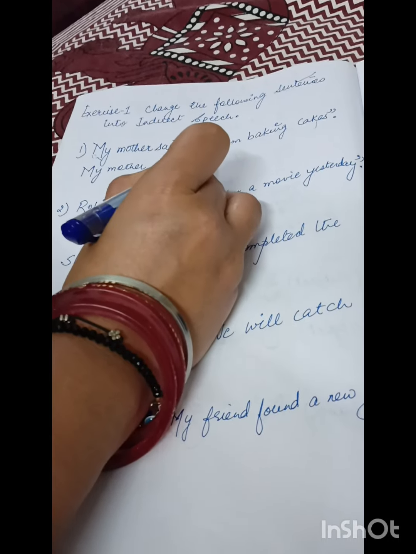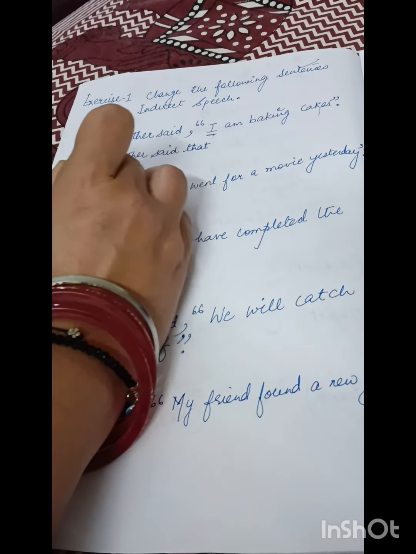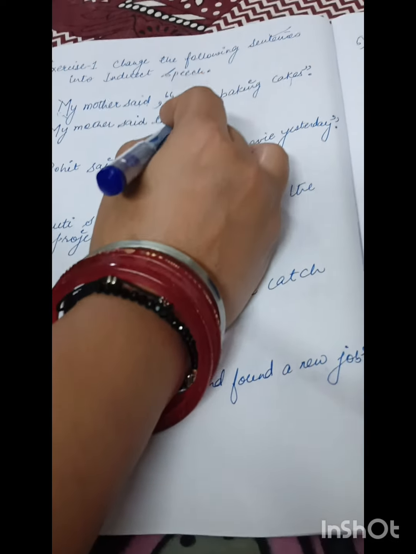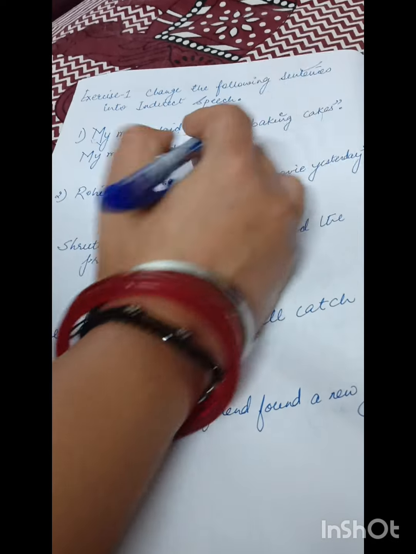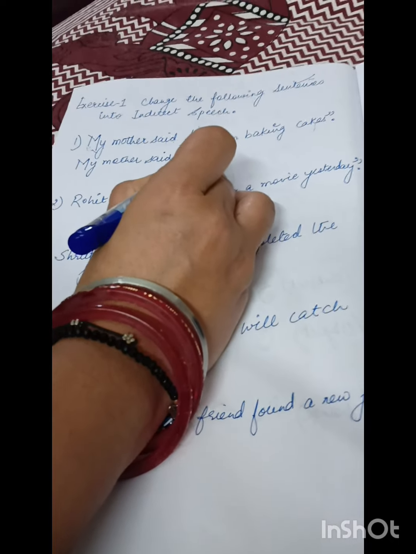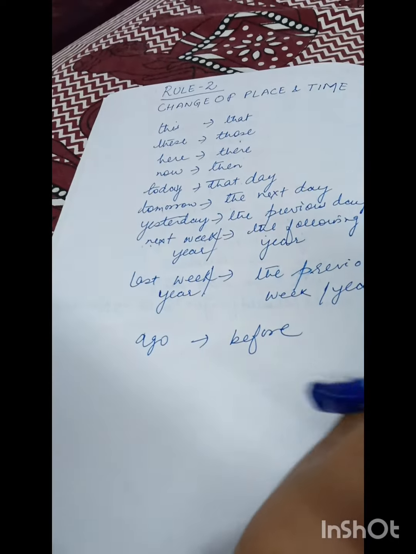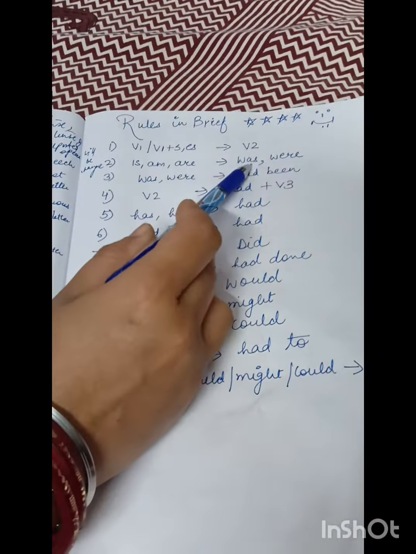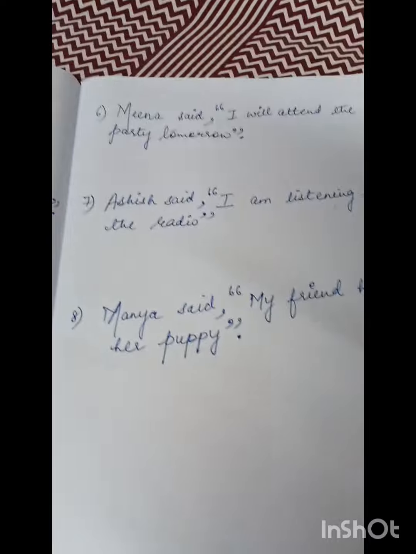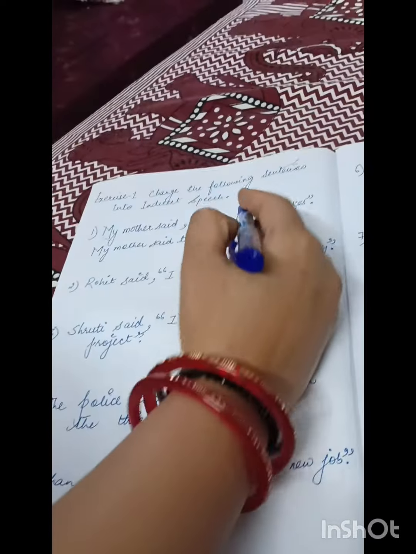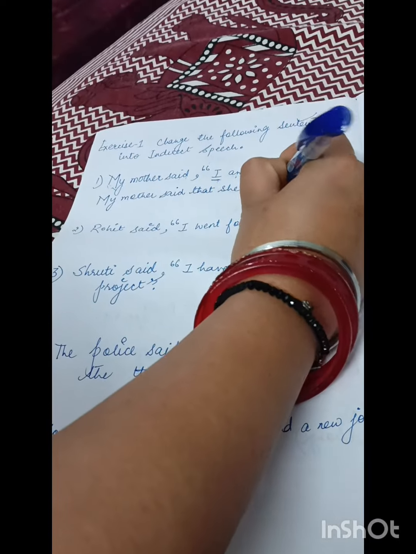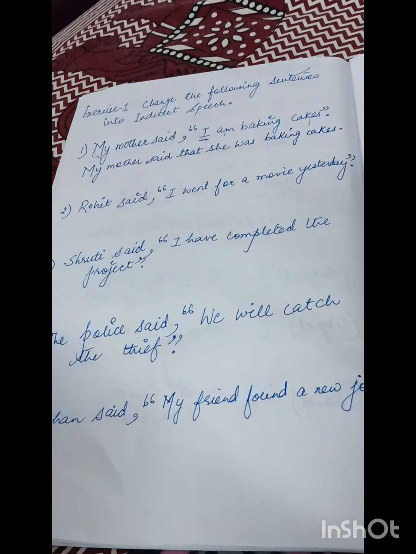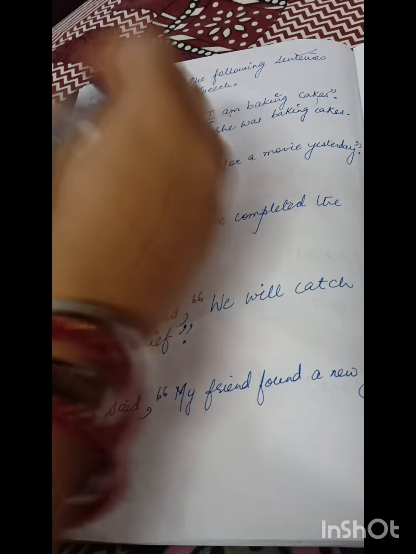I, as I told you, is a first person. First person gets changed into the subject, and the subject is mother. So for mother, I will get changed into she. Am gets changed into was. Is, am, are get changed into was, were. Here we learned the rules in brief. Similarly, here we are changing am into was. She was baking cakes. Easy? Now let's proceed to the second sentence.